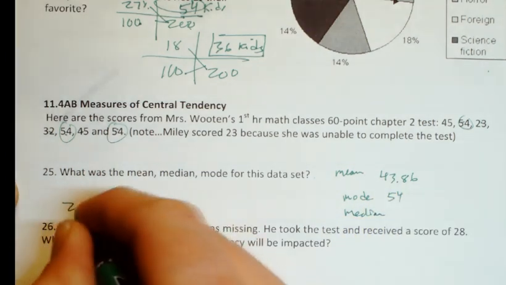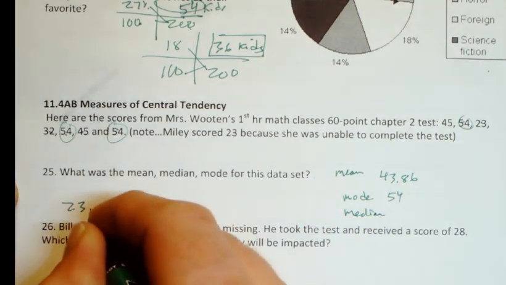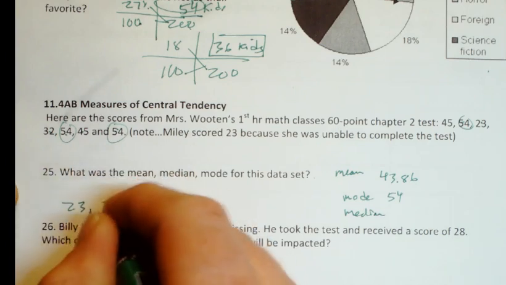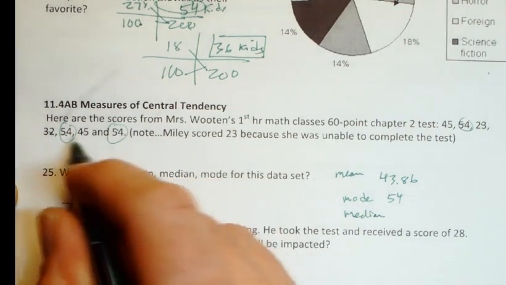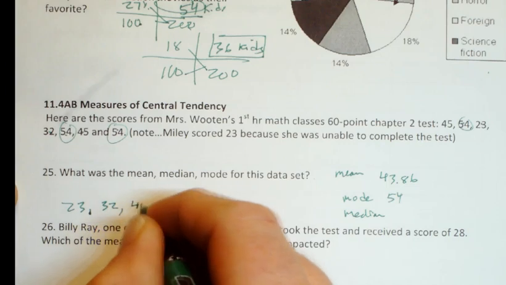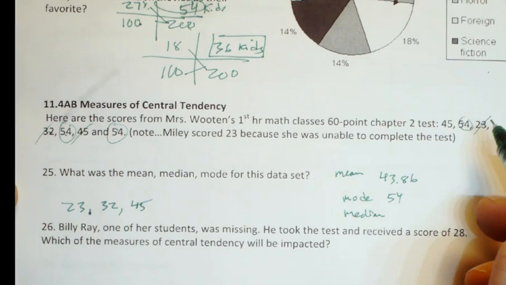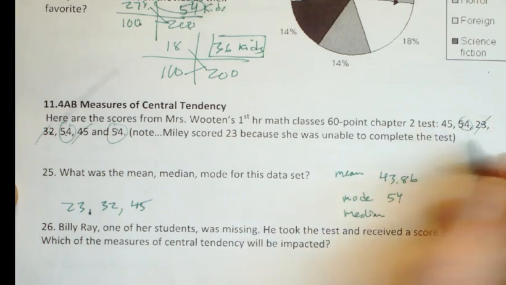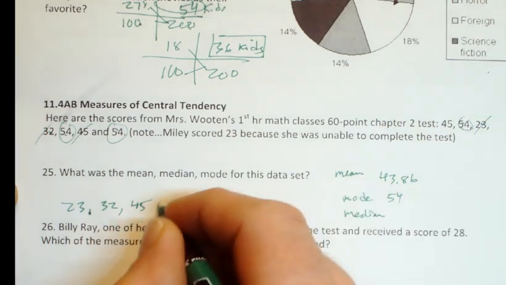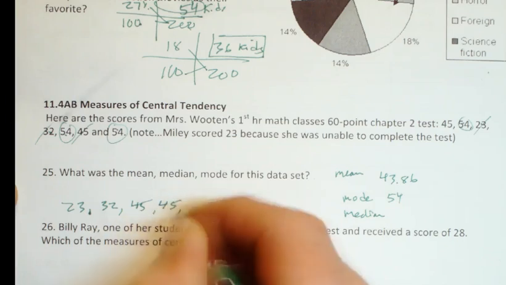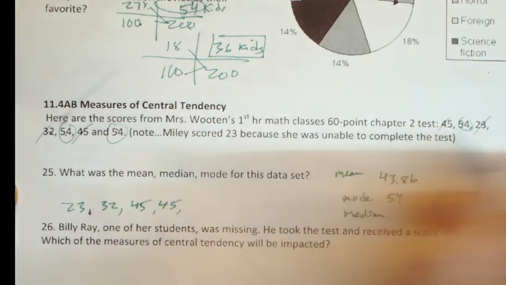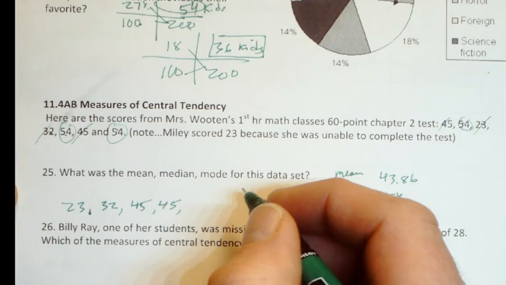So we know that Miley is over here at 23, and then I think it's 32, and then it's going to be 45. Just cross those off. And it's going to be 45 again. Got a couple of 45s. And then 3 54s.